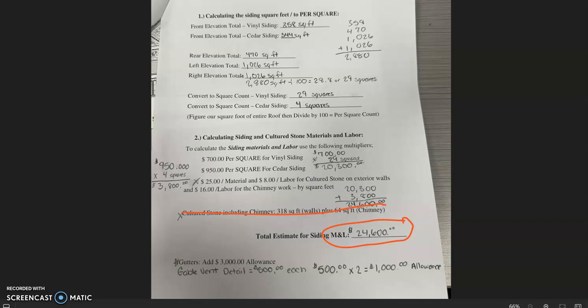I also want to make sure that you put your gutters in on this lab, put the $3,000 into your Excel sheet. How I got this number is by going around the house and understanding where the gutters and downspouts would be. It's a linear footage that you come up with, and you multiply it by a certain number based on materials and labor.